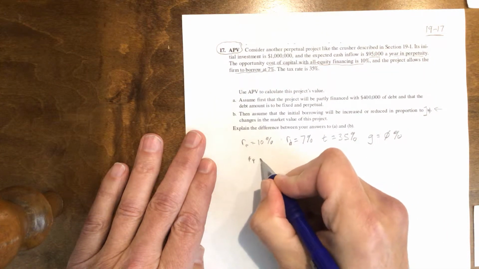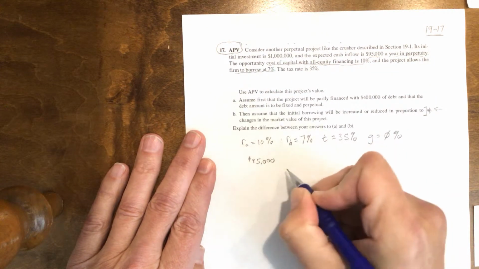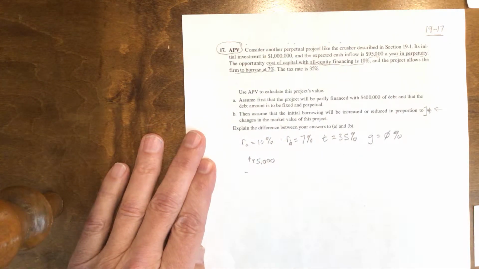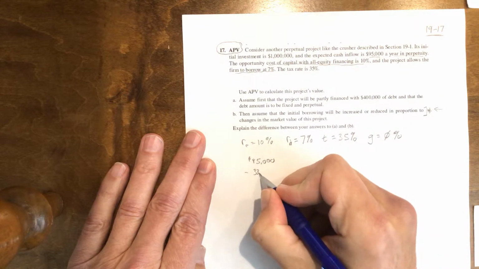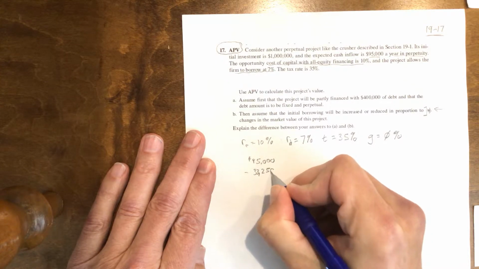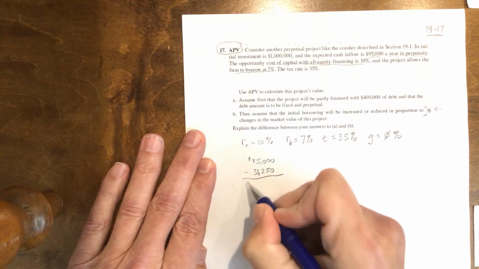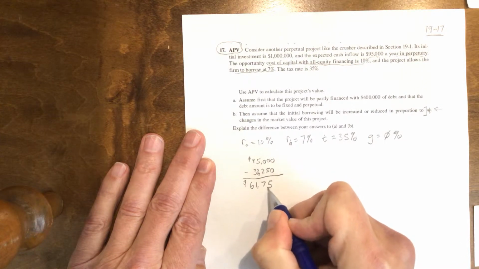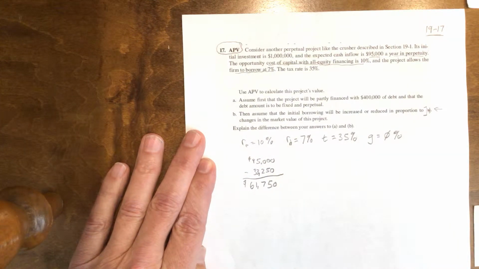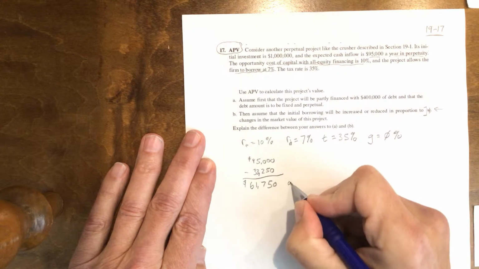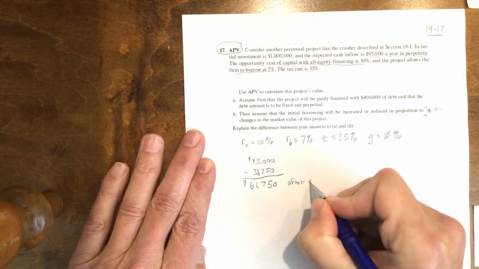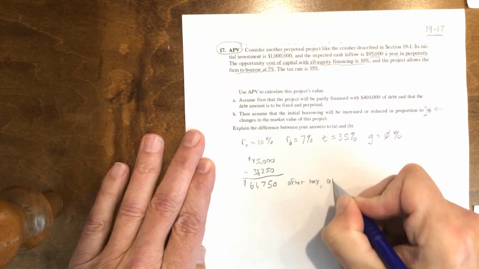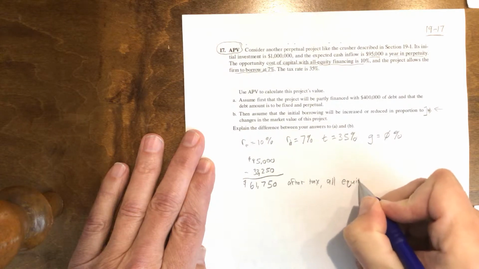So you take the $95,000 of cash inflow, subtract the tax on the full $95,000, which is $33,250, which gives you an after-tax all equity cash flow of $61,750.